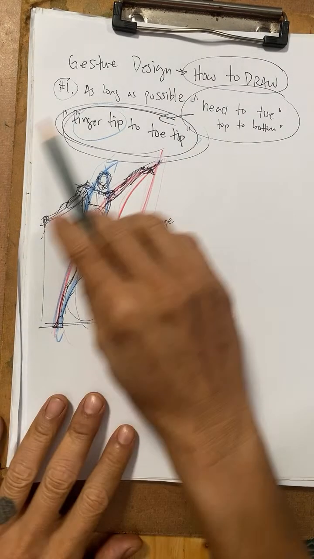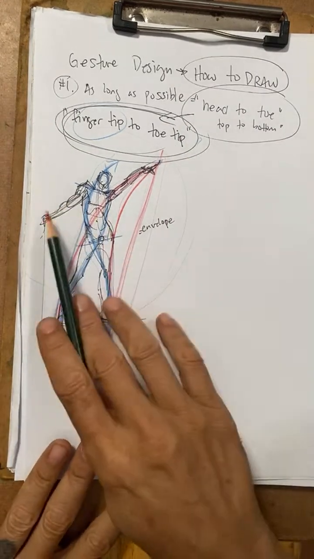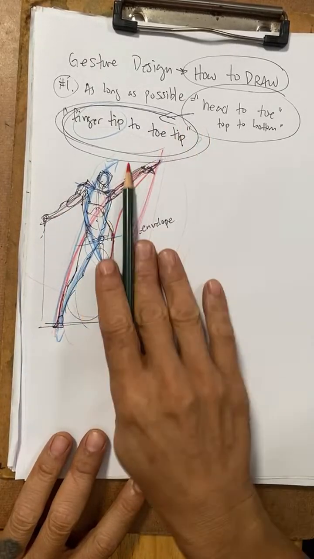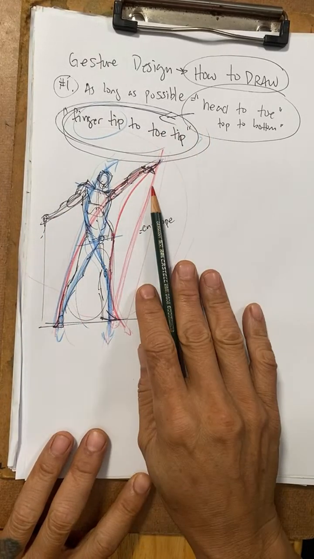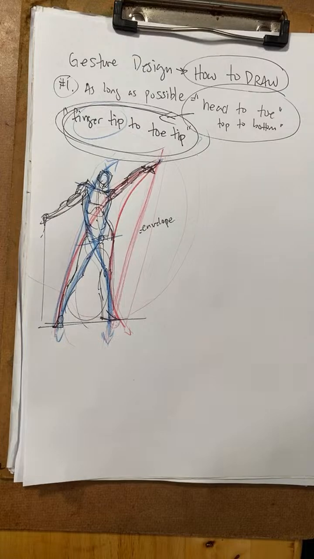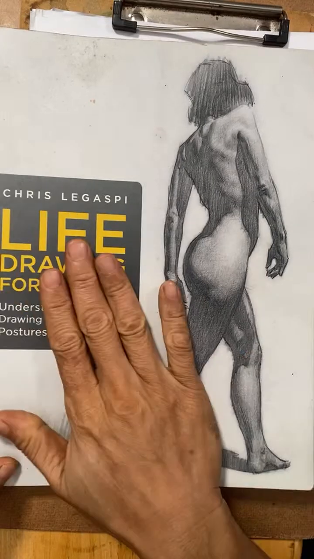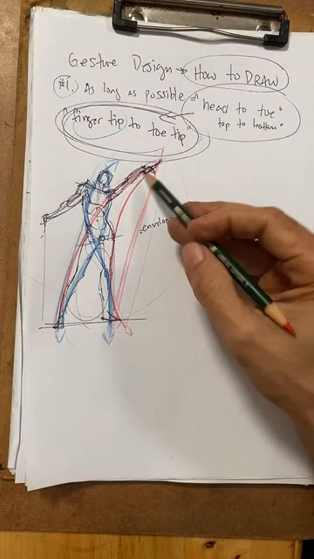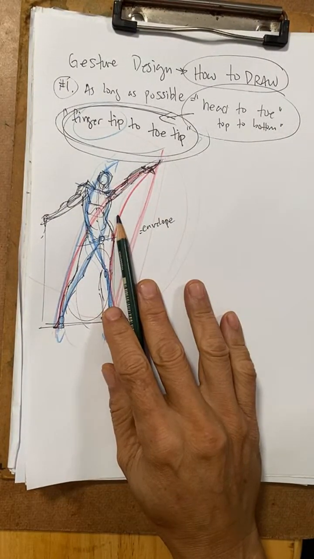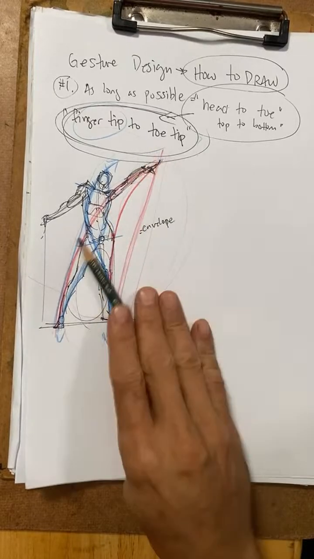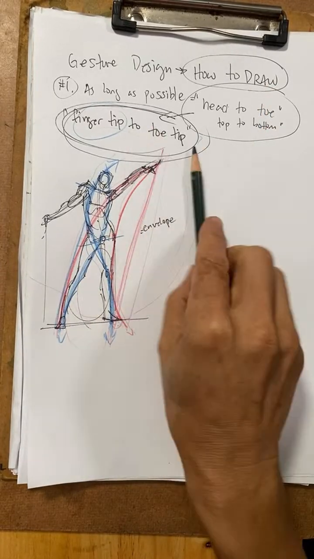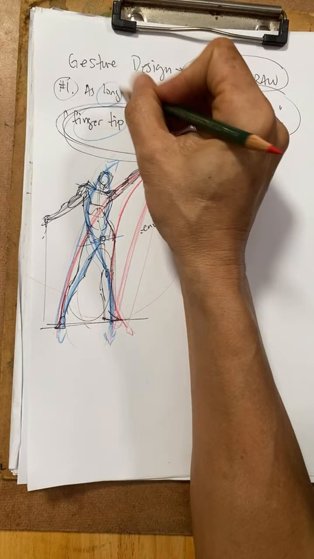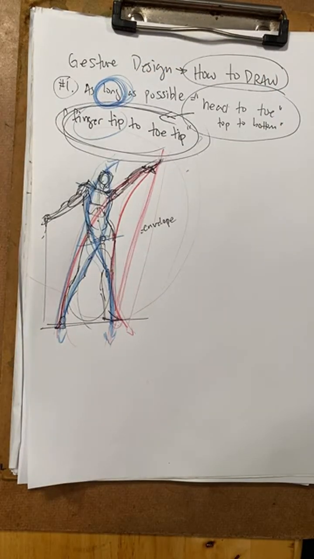So it depends on what forms you want to capture. That's the thinking. This is a very simplistic way. Obviously, I cover a lot more in this book and in my program. That's a very simplistic way to look at it. The basic way, head to toe, fingertip to toe. Long, my friends. As long as possible.